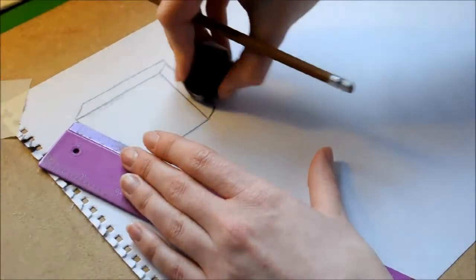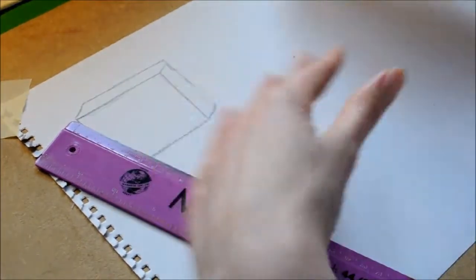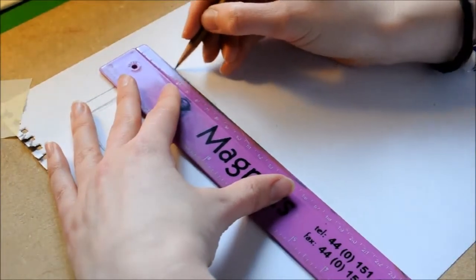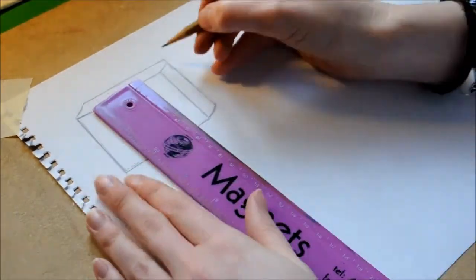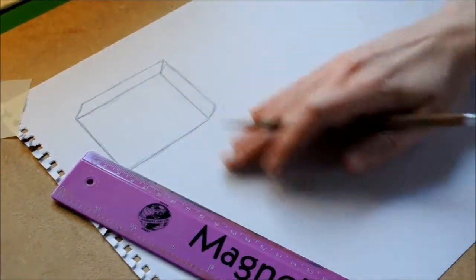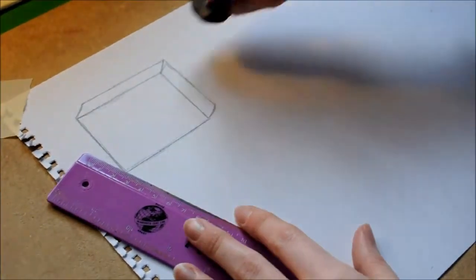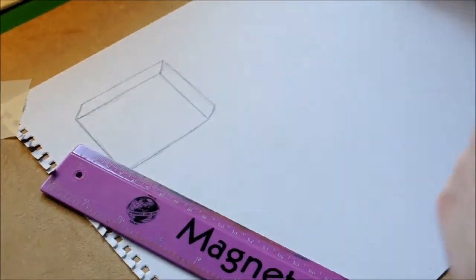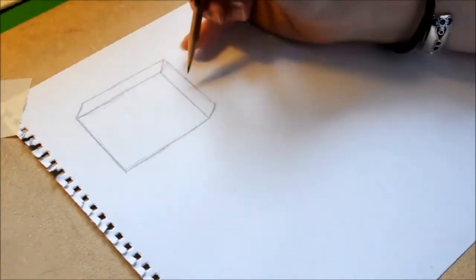Lines are a bit off there. See, even I make mistakes. So just by adding a couple of lines in, we can see now that that square has now become a box. And so that would be a solid box.